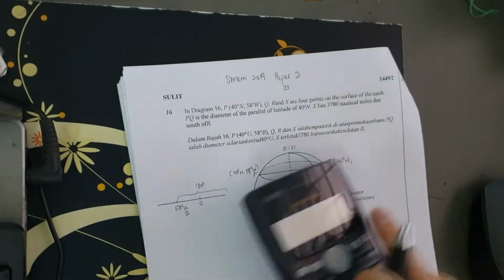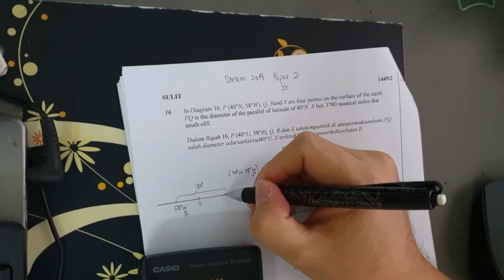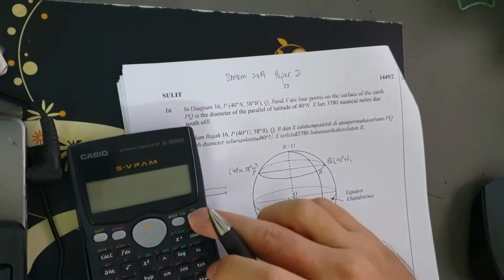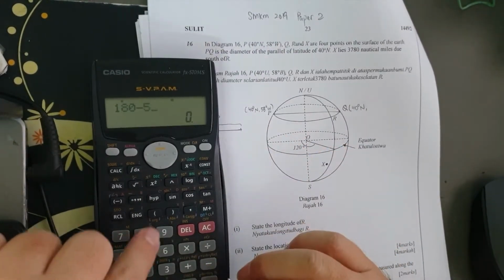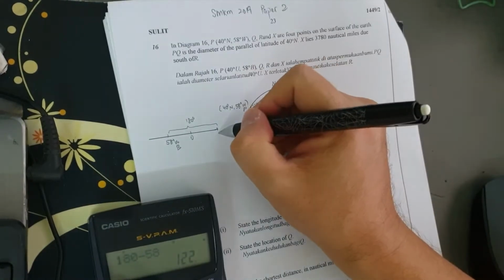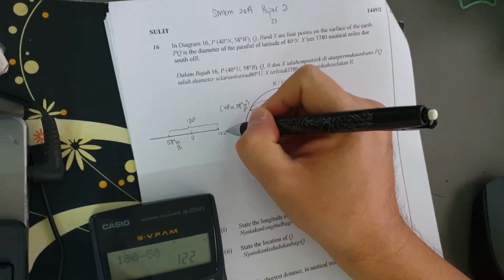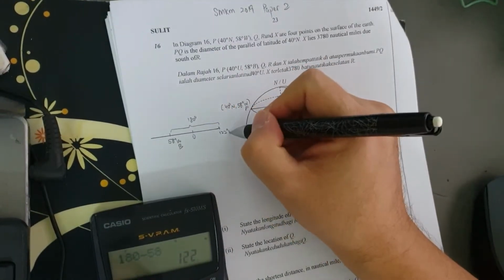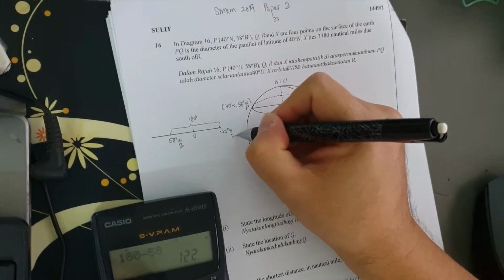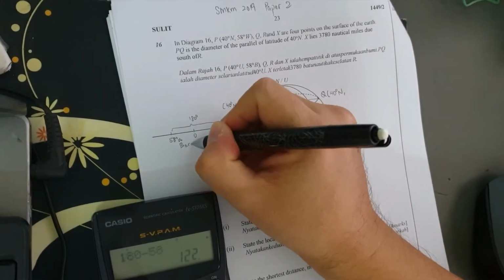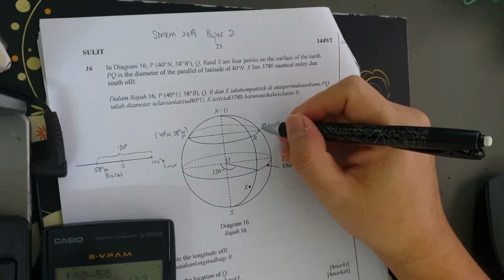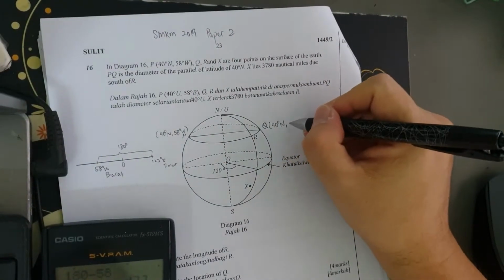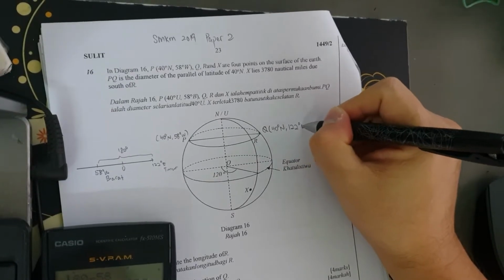So in order to find this location, you need to take 180 minus 58. So this will be 122 degree east, or Timor in Malay. Okay, so this is Barat. So this point is actually 40 north and 122 east.